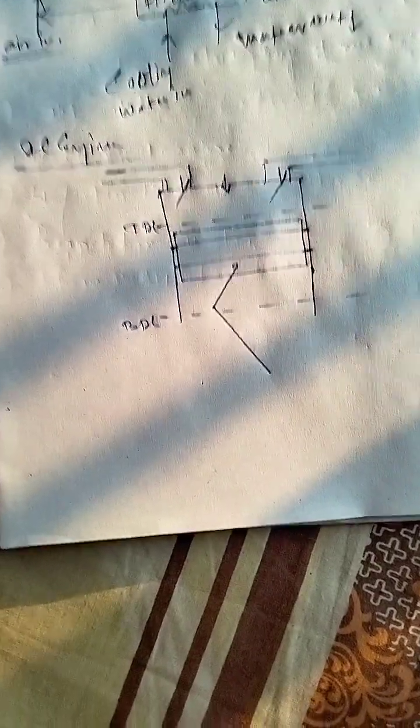Now if I talk about how combustion takes place in the automobile engine, known as the IC engine, if I talk about the diagram first, as you see over here, this is the SI engine I drew.